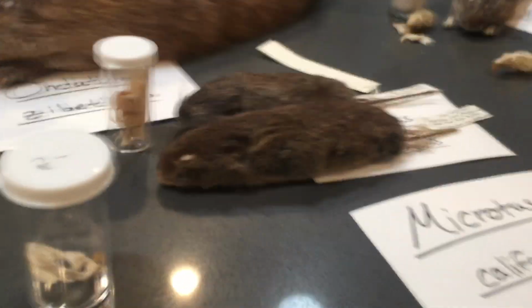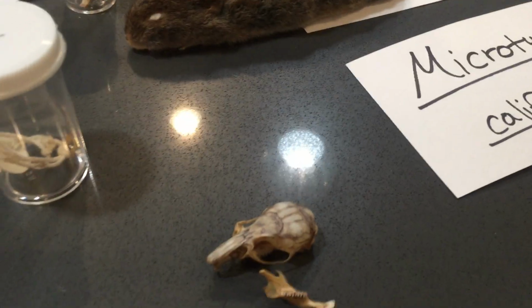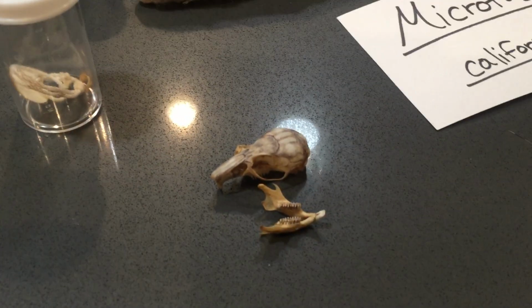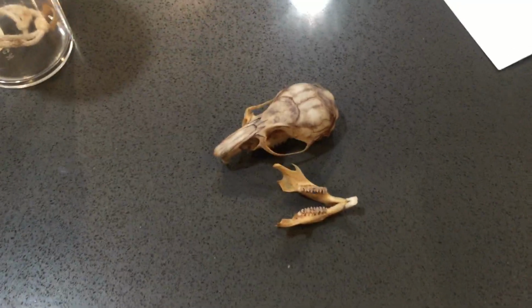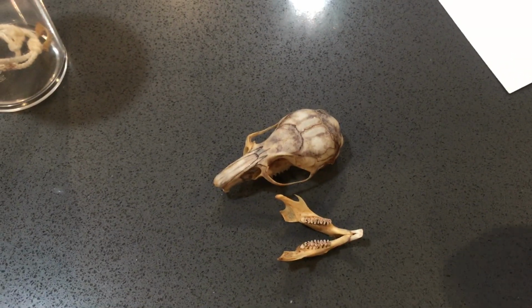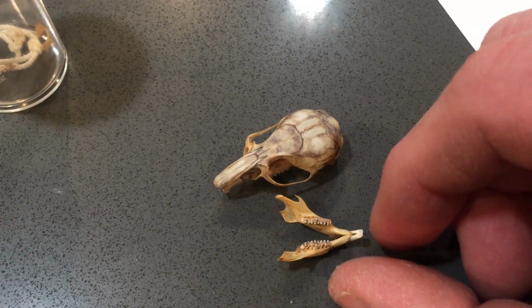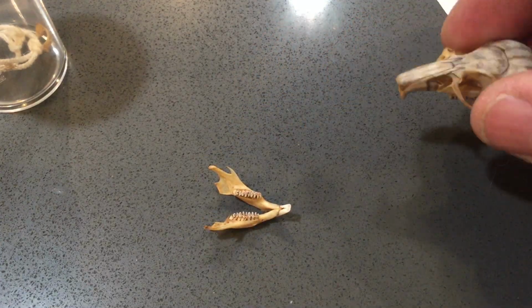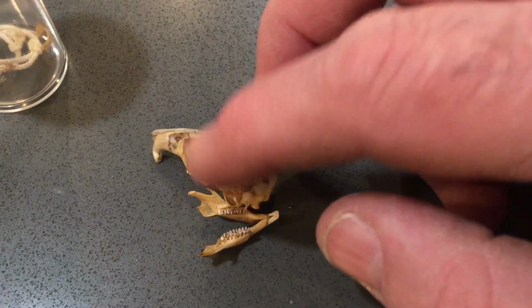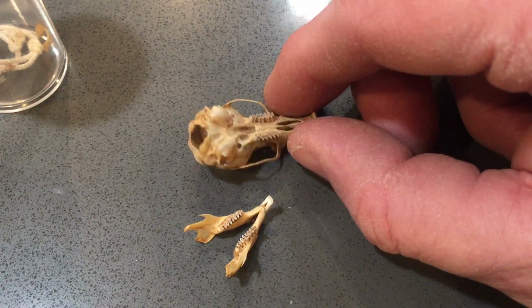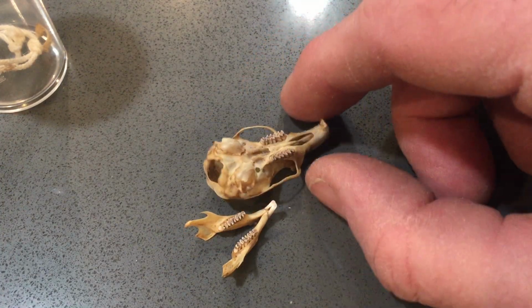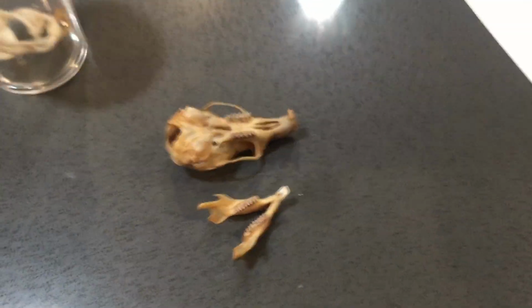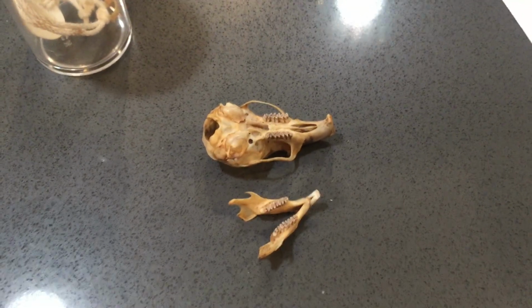The other way to tell voles apart from other species of mouse-like creatures is a quick look at their teeth. Now you may already be able to see it with this lower jaw, but we'll see it on the upper jaw too if we turn it around. Turn the two of these around and put them side by side. And I'm going to try to zoom in on these.